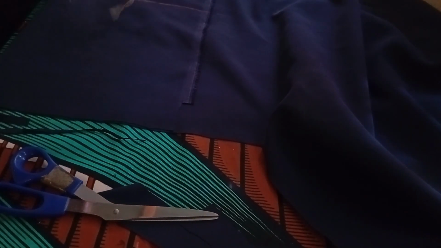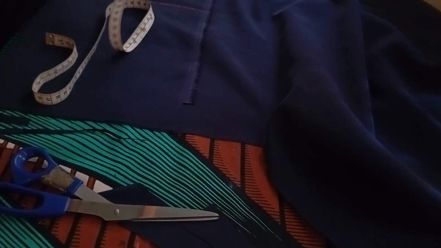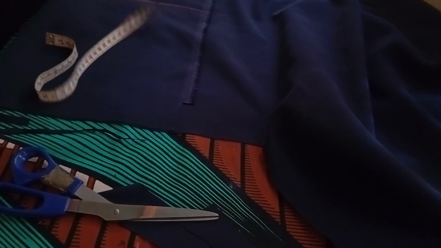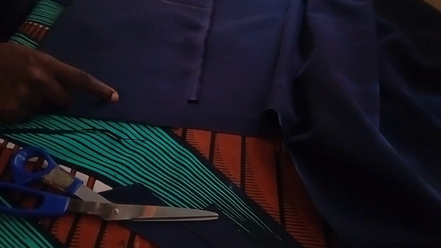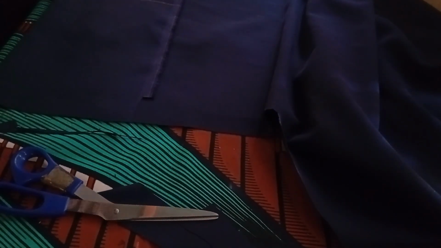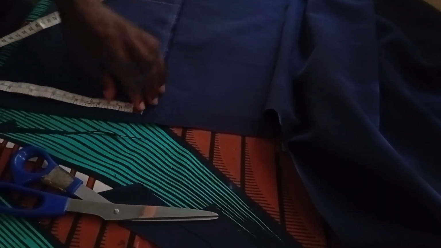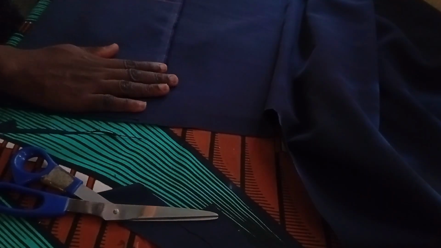You can make it 6 inches if you do not want your pocket to be too wide, but here I'm using 7 inches. We are cutting two of these for the two pockets on both sides.